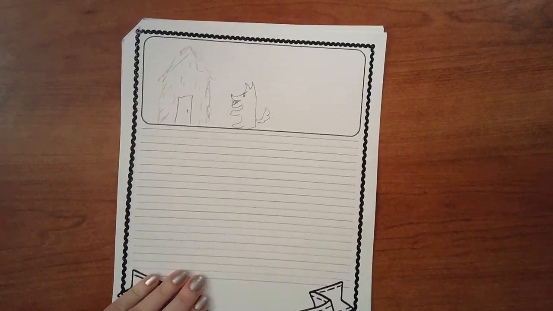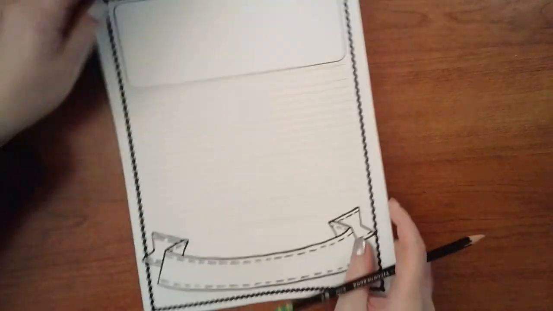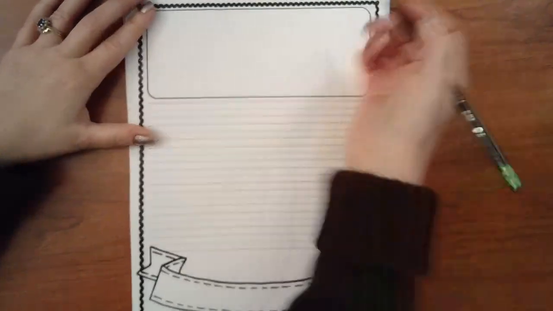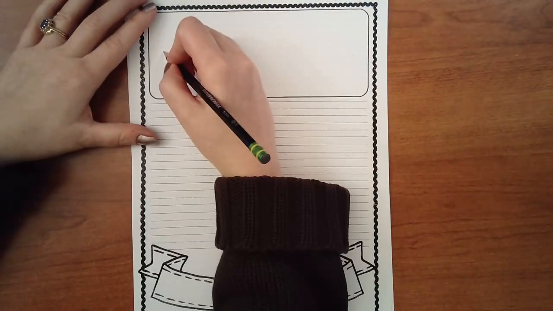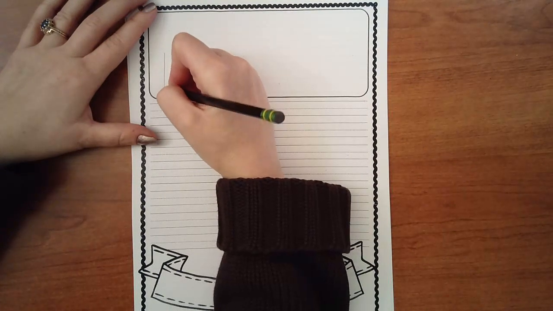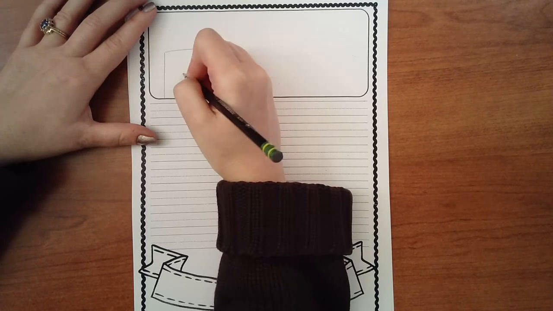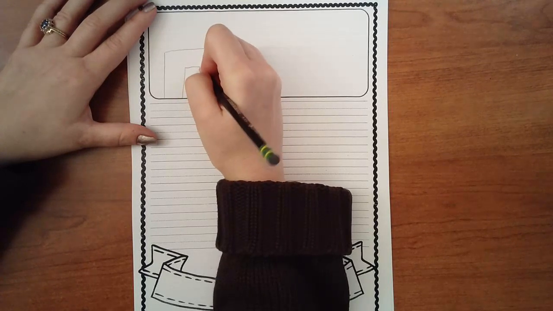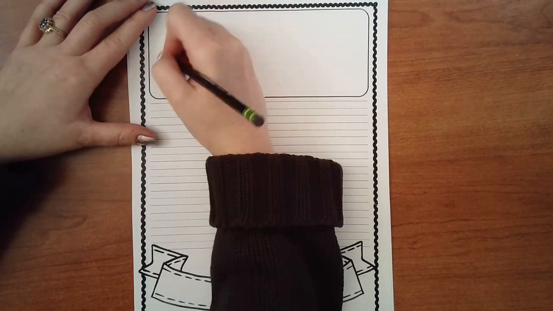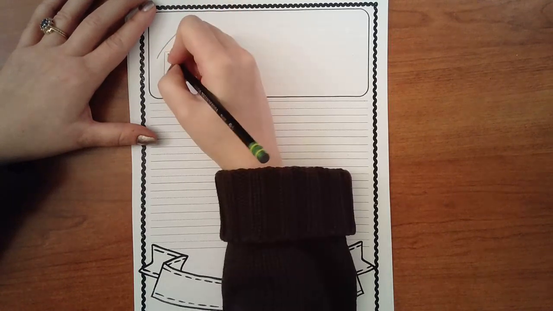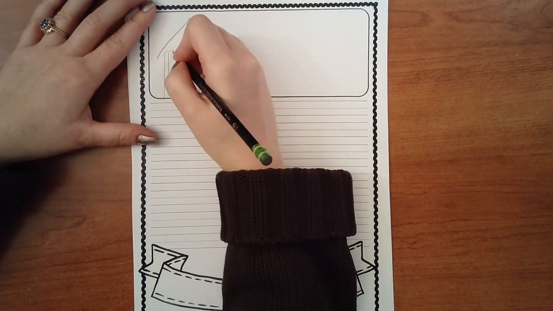And of course, the next part of the story is he goes to the house of sticks. So maybe I'll just draw the house first. Here's the door, the roof. Make it like sticks.